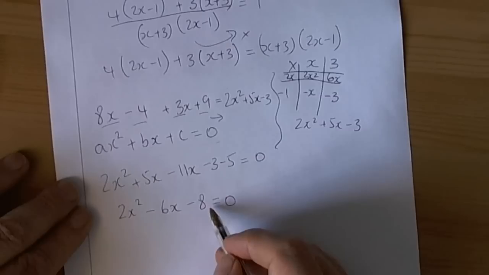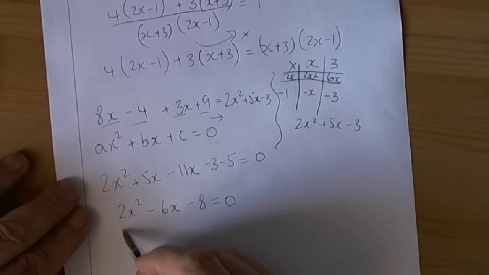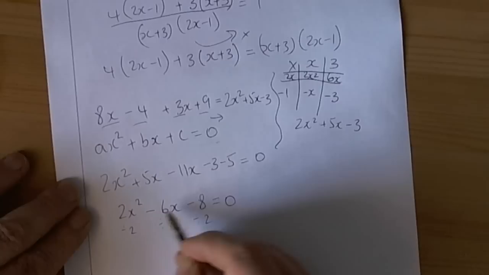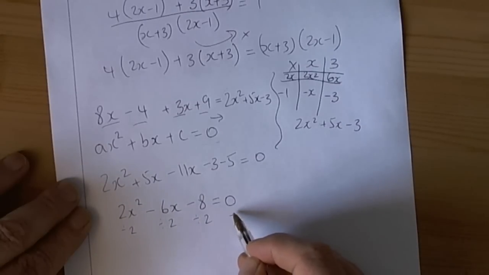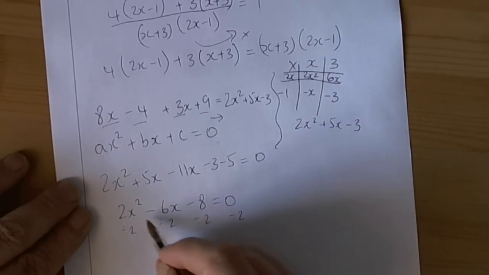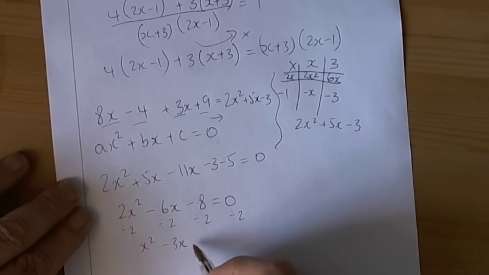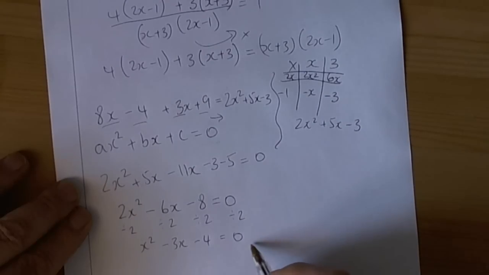Well, before we make that decision, we can see there's a common factor of 2 to all of these, so we can divide everything by 2. Now this only works because every term can be divided by 2, including the 0. So this becomes x squared, this becomes take away 3x, and this becomes take away 4 equals 0.